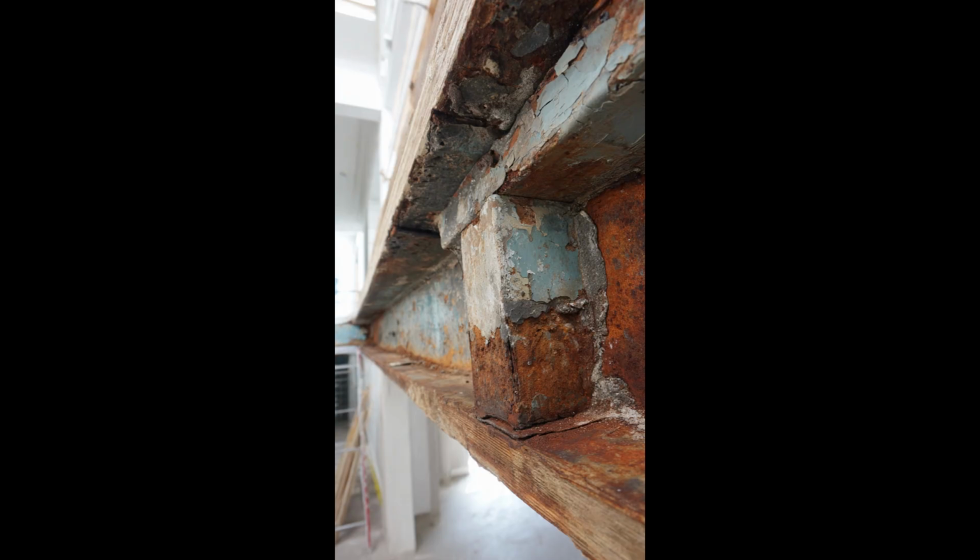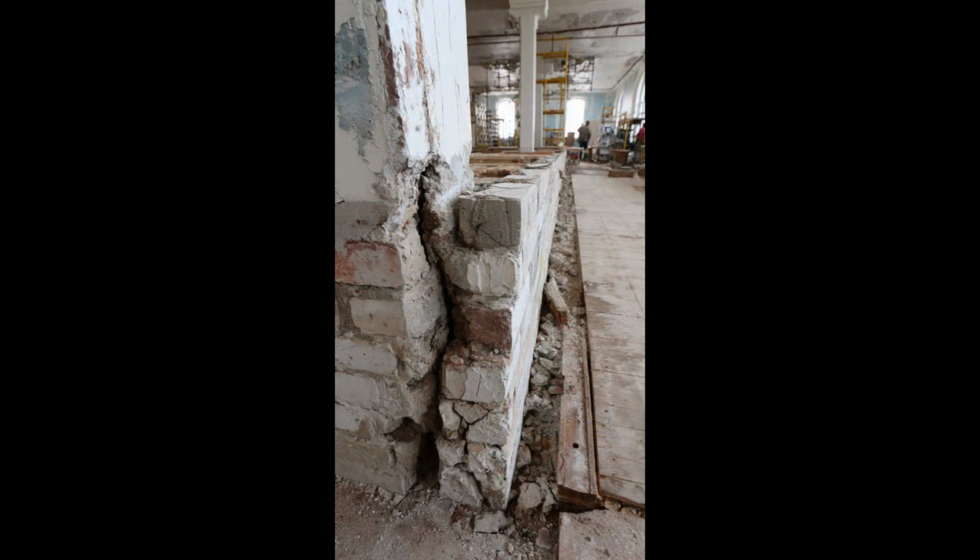Inspection also includes environmental and safety hazards such as mold, asbestos, and poor ventilation. These hazards can affect occupants' health and must be addressed during renovation. Documentation is a key outcome of the assessment phase. Engineers and inspectors prepare detailed reports outlining findings, recommendations, and cost estimates. This documentation guides the entire renovation process.